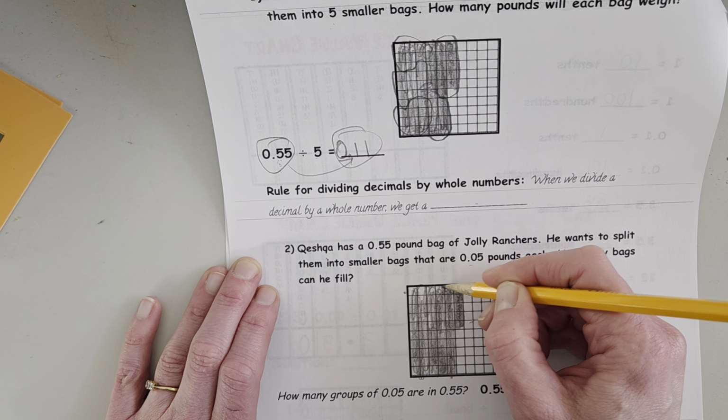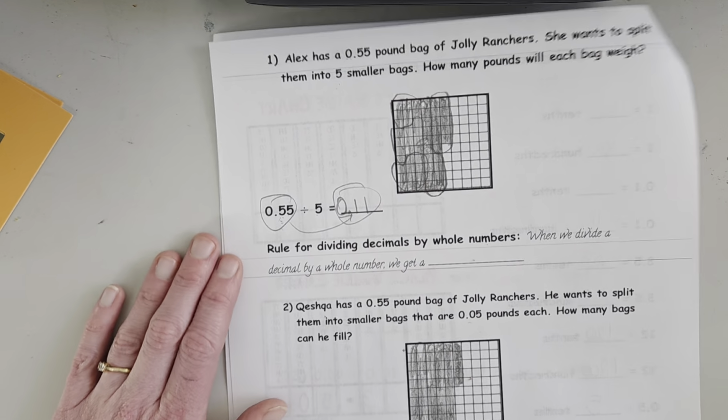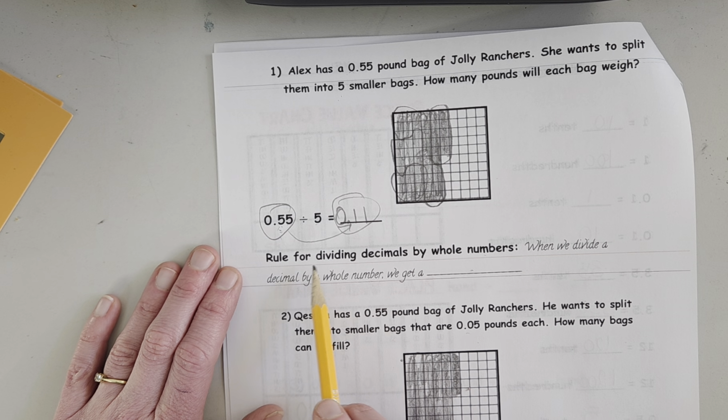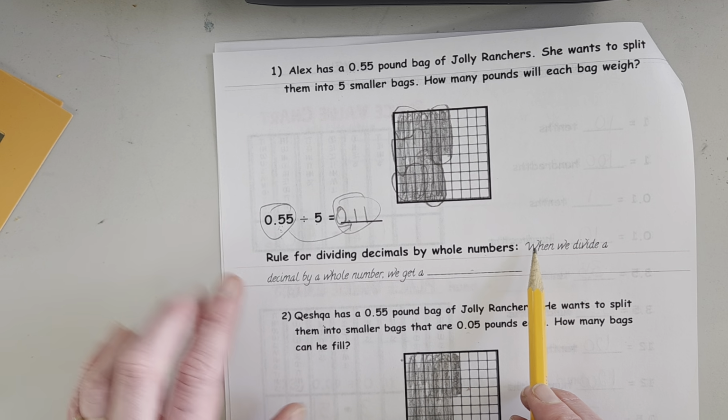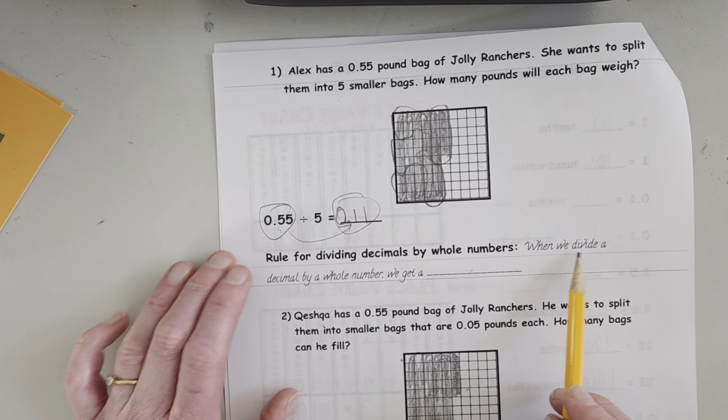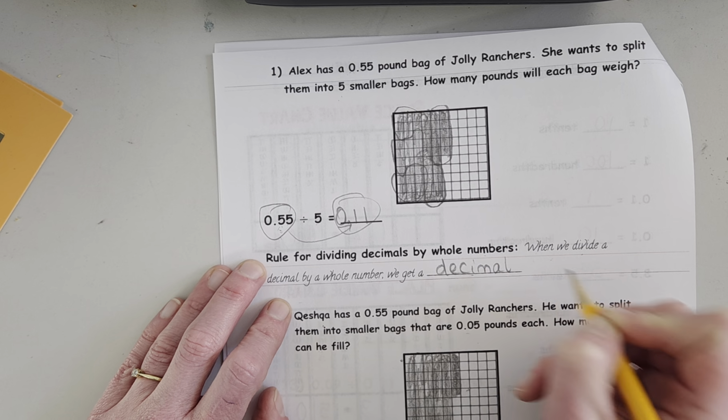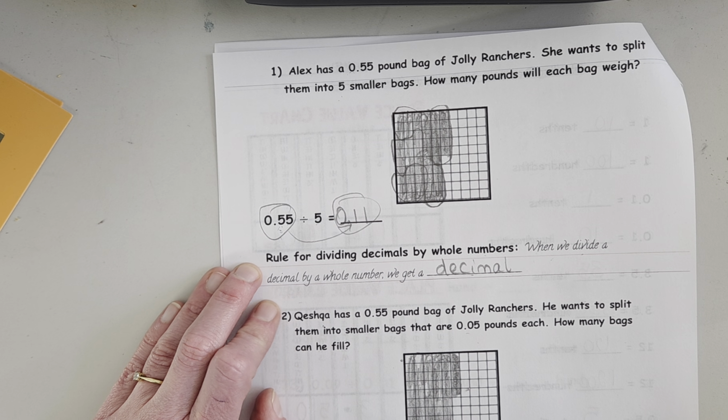Oh, I just realized, you guys, I forgot to fill in up here. So we're saying when we divide a decimal by a whole number, we get a decimal. Now, we're going to see how that's different, again, when we divide a decimal by a decimal.